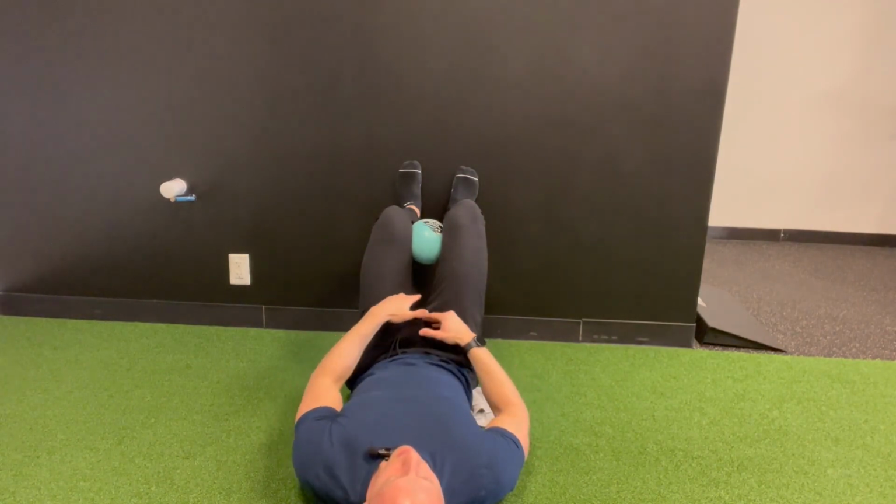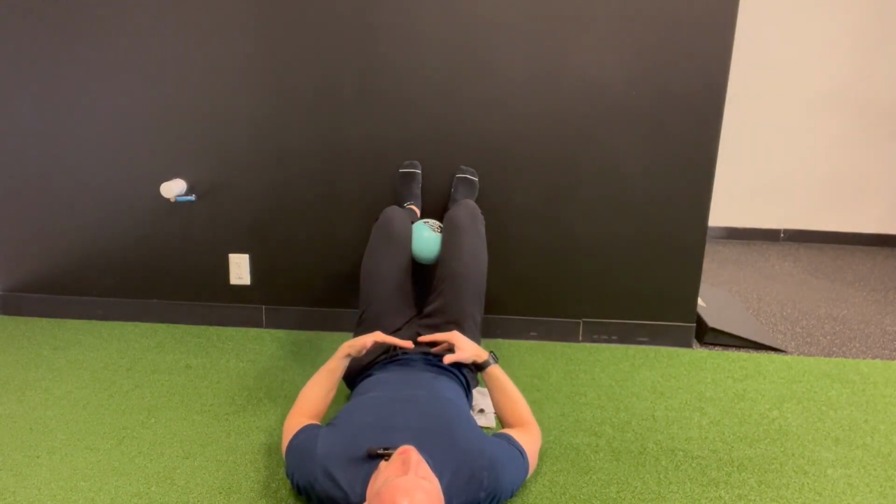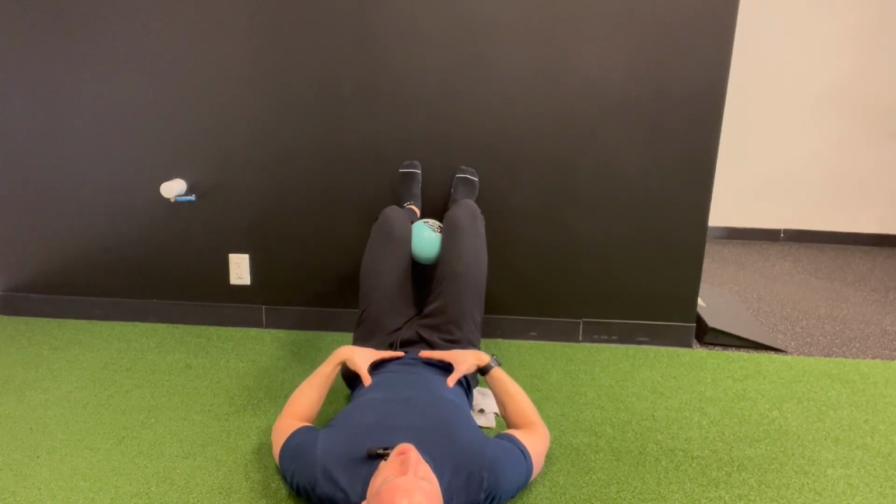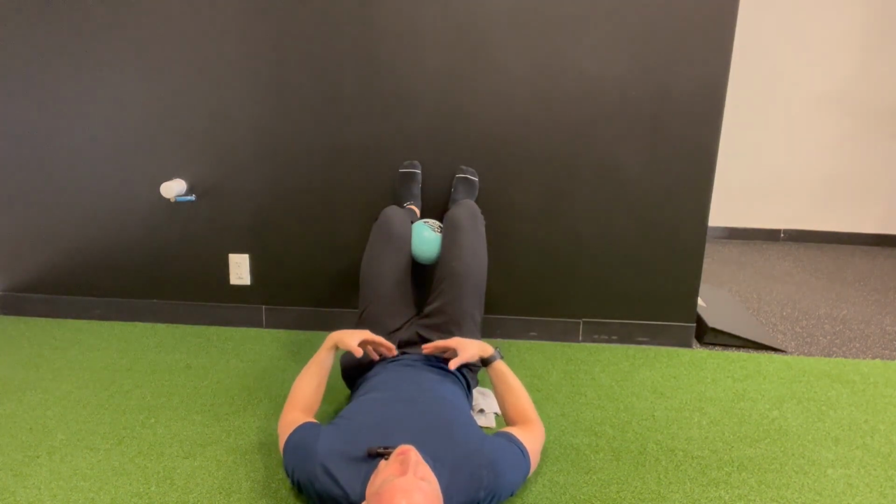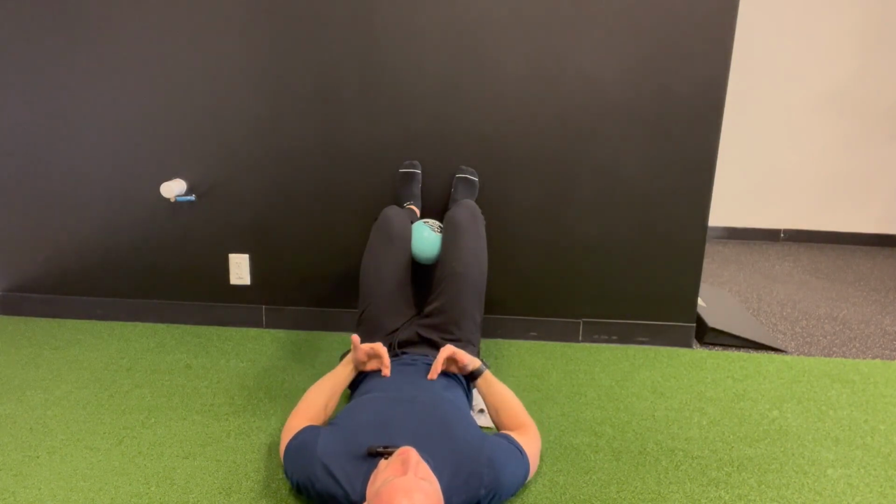Again, we're starting to build these muscles on a strong foundation, and that comes from maintaining that neutral or stacked position of the pelvis under the rib cage.